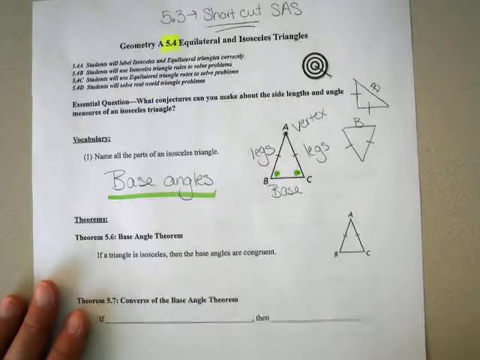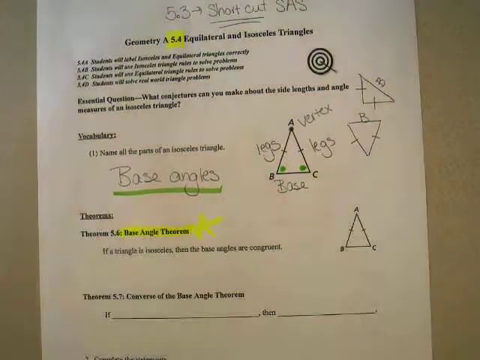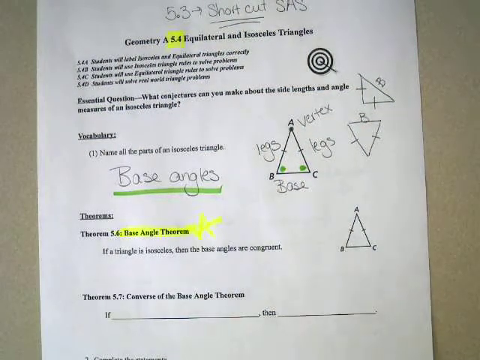So down here, this theorem, you're going to need this in proofs. Remember how on the quiz here you just used the right angle congruence theorem? You don't use it every day, but they expect you to remember them. So this is one of them you need. And it basically is very easy.